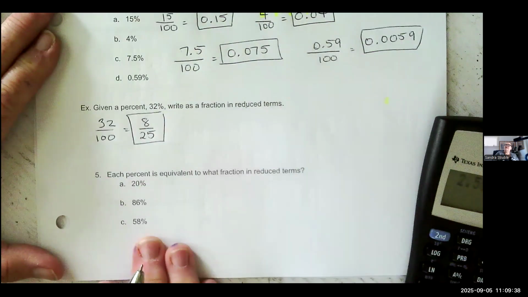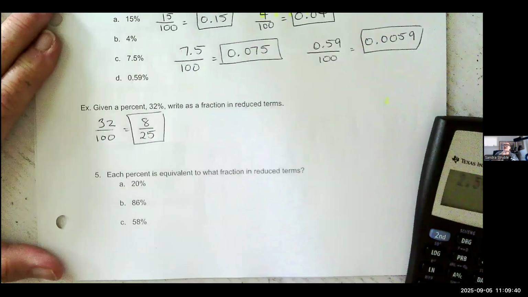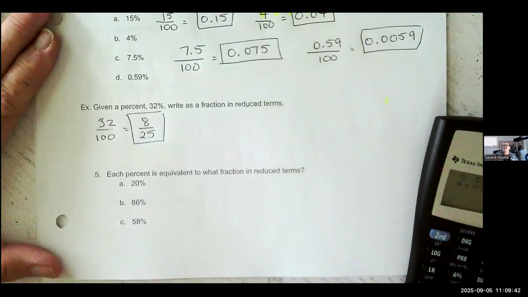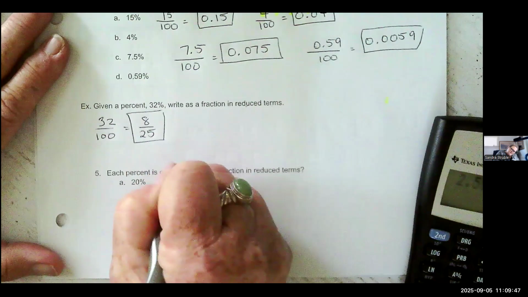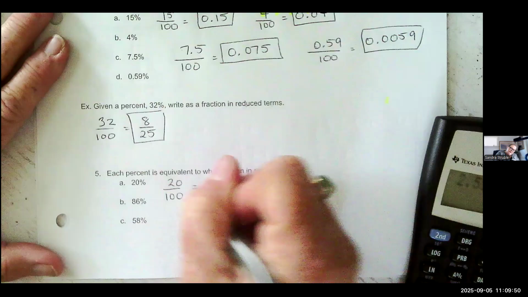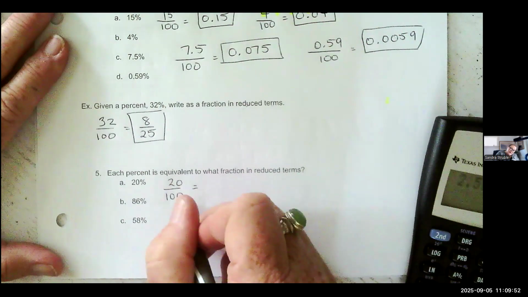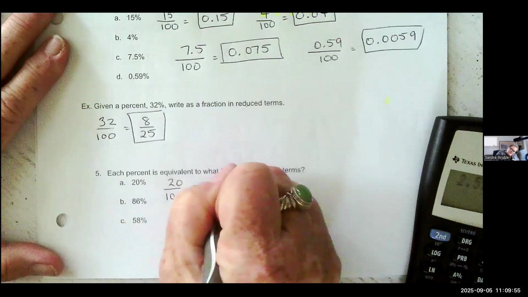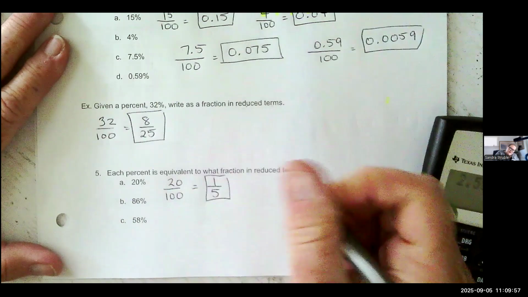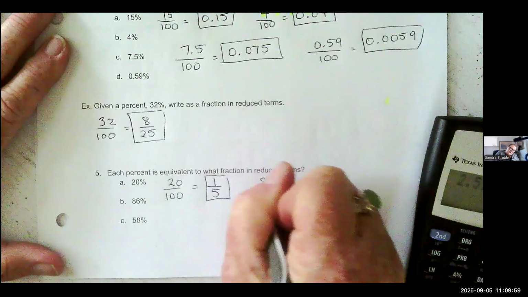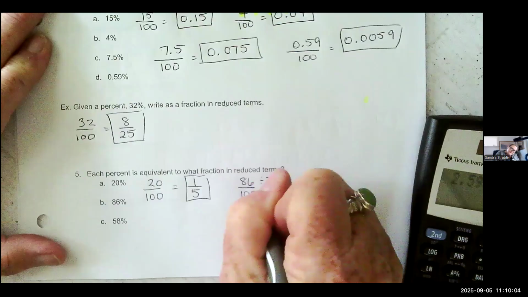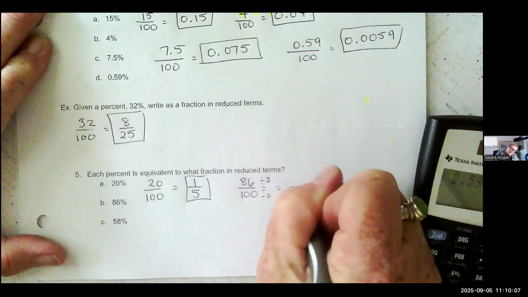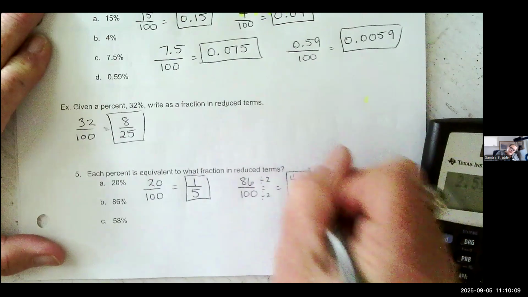Okay, there's that one. Pause the video and attempt these yourself. Take each one of them, get rid of the percent sign by dividing by 100, and just reduce them. Pause the video and come back. 20 divided by 100, 20 goes into 100 five times. 86 divided by 100. I know they're both divisible by 2. So I'm going to divide both by 2. And I get 43 over 50. And 43 is prime.